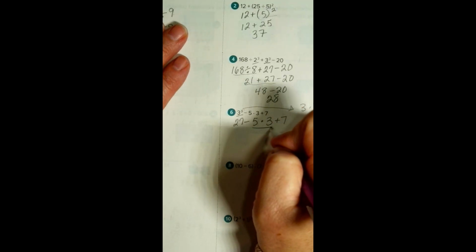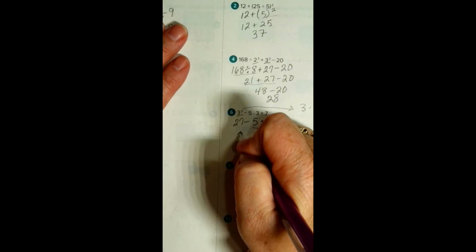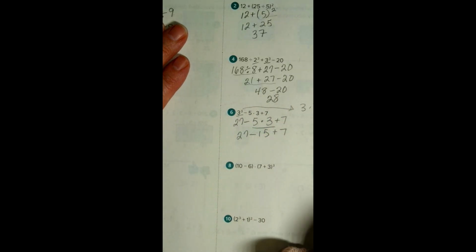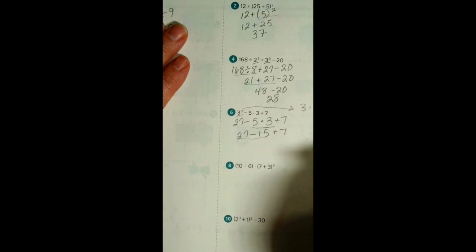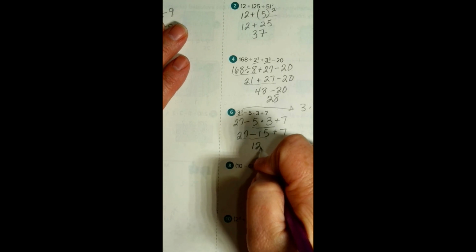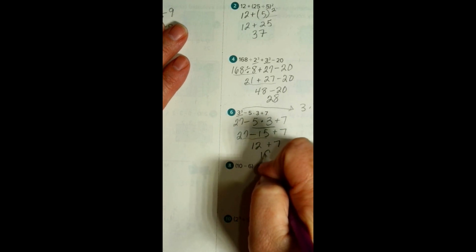Now I have this multiplication, 5 times 3. So I'm rewriting my 27 minus. 5 times 3 is 15. Rewriting my plus 7. Now I have 27 minus 15, which is 12, plus 7. I have a total of 19.